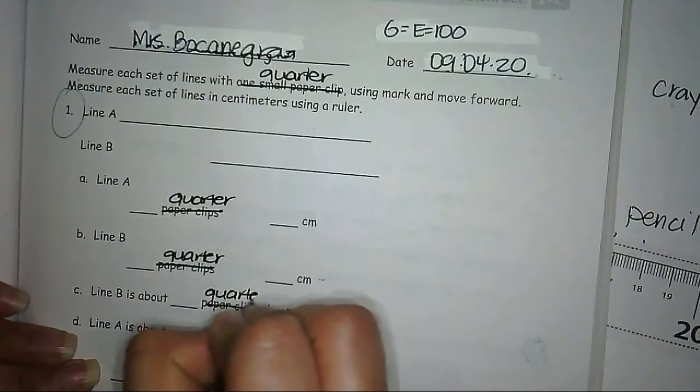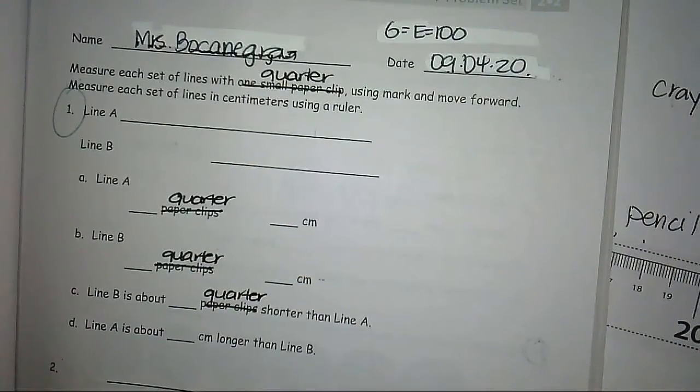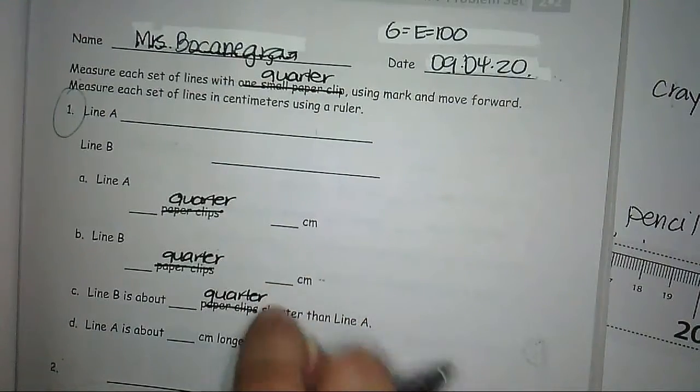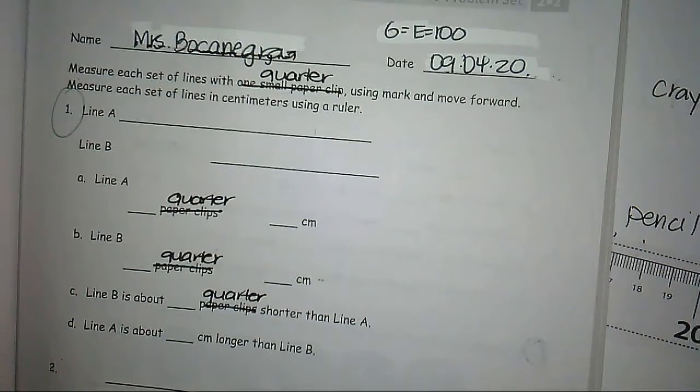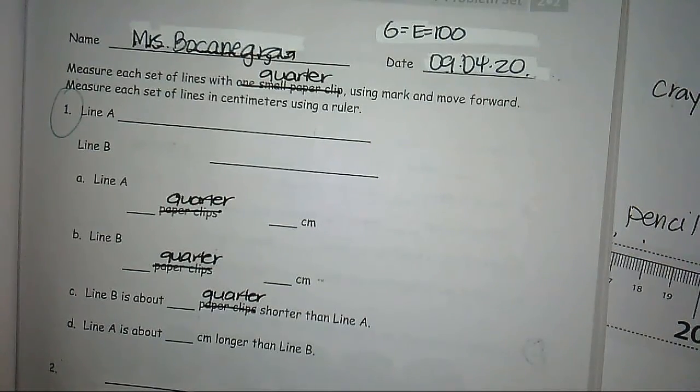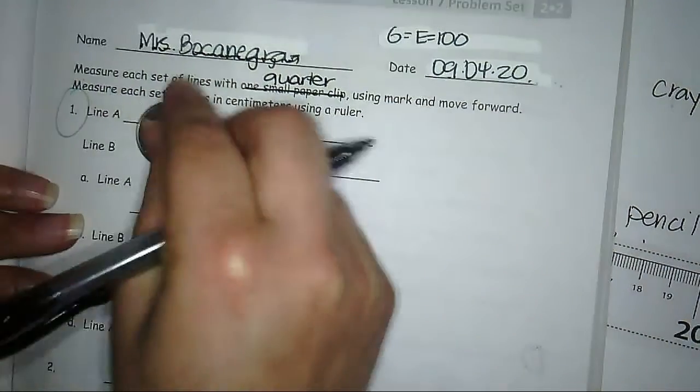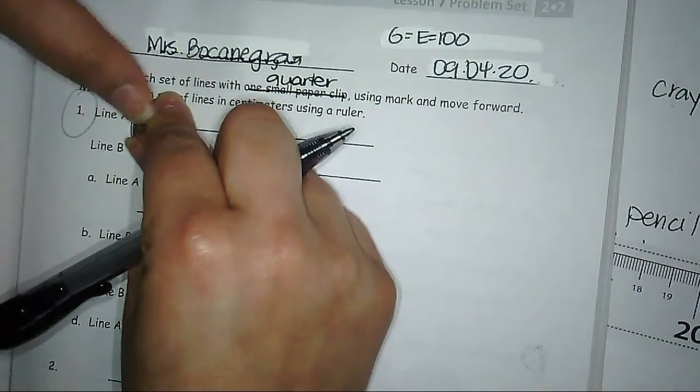We're going to do number 1. So what I do, you do. Make sure you write quarter, quarter, quarter here. Okay, so we're going to do the same thing. Make sure you get your quarter and go.